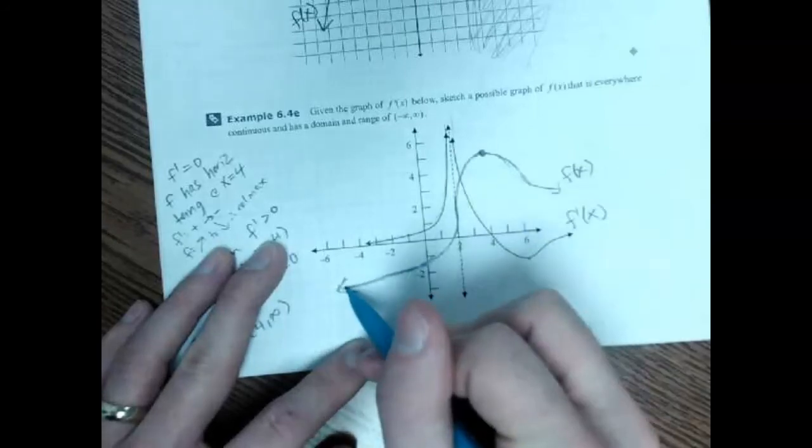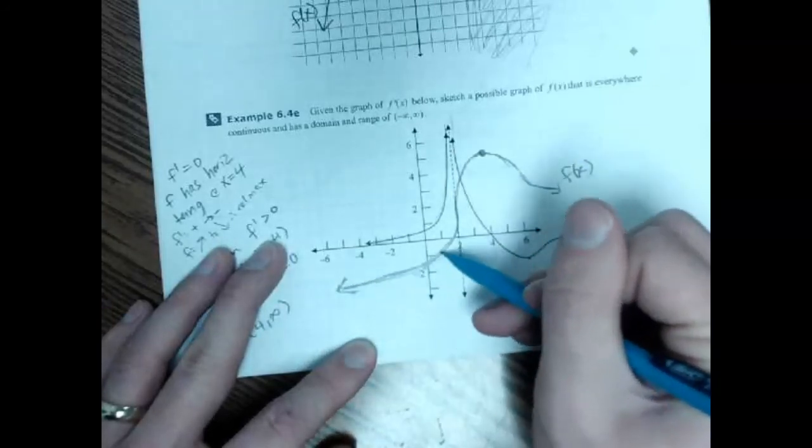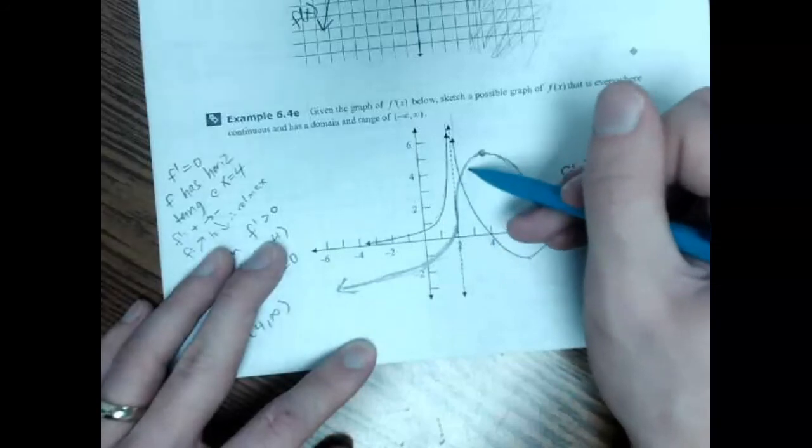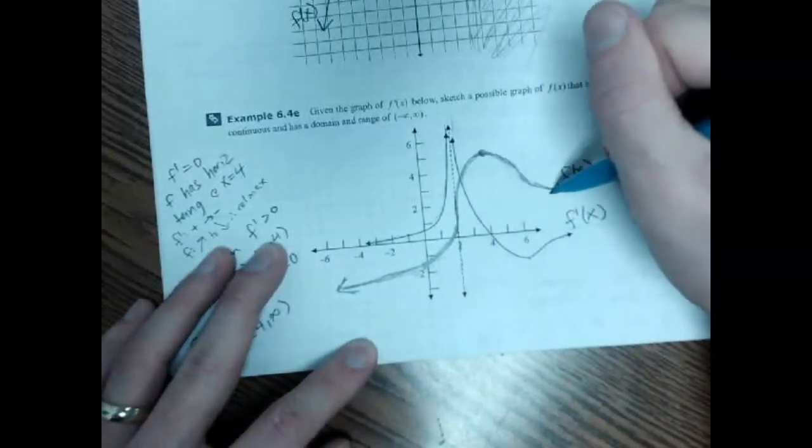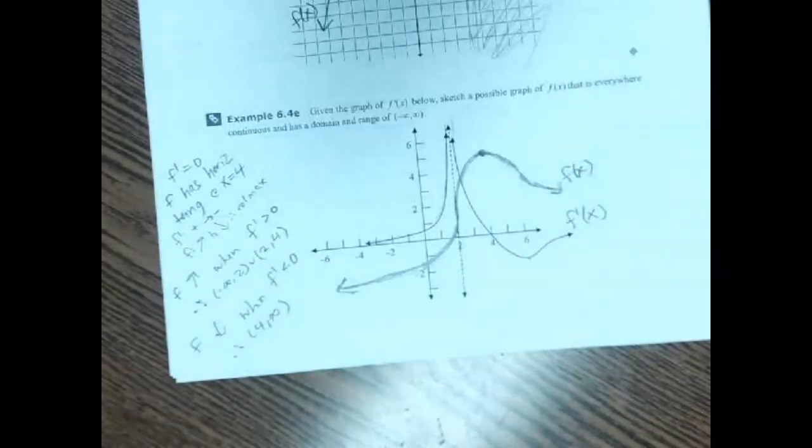So this one is pretty weird. I wouldn't really stress too much about it. You're not really ever going to have to do stuff like this again. But it's kind of nice to know that you could. If you're given the derivative, you can figure out all sorts of stuff about the original function, and then you could use that information to make a fairly decent sketch.